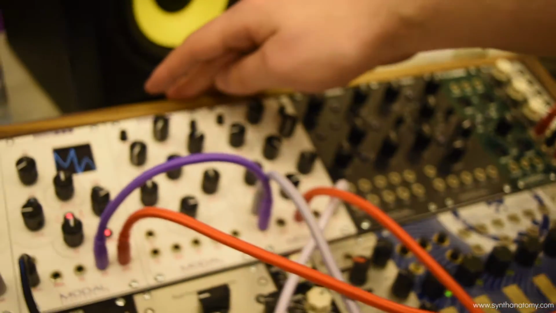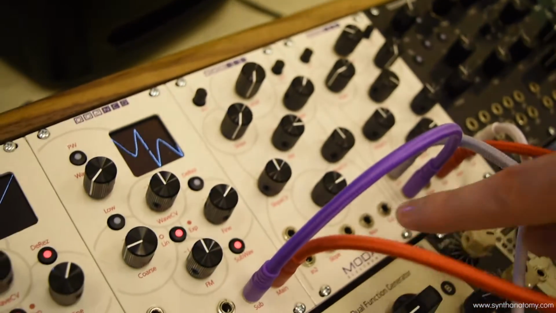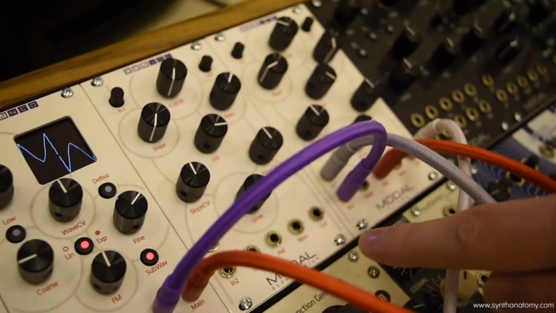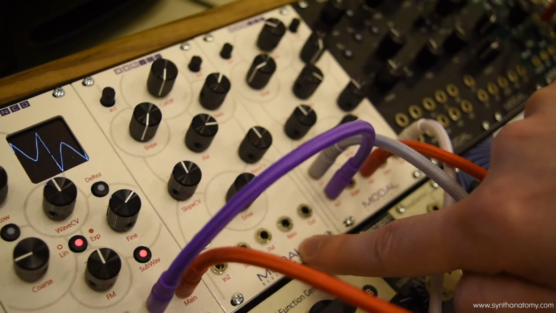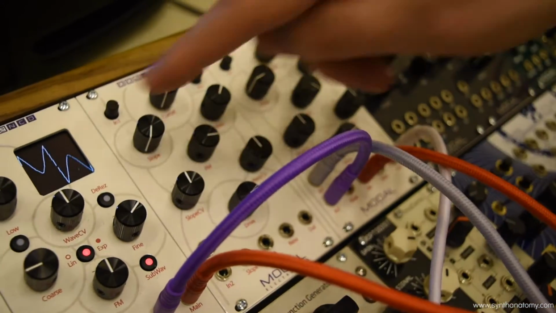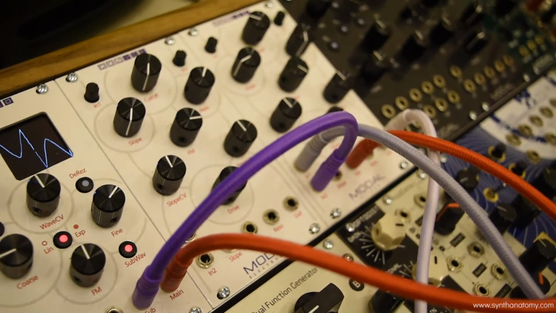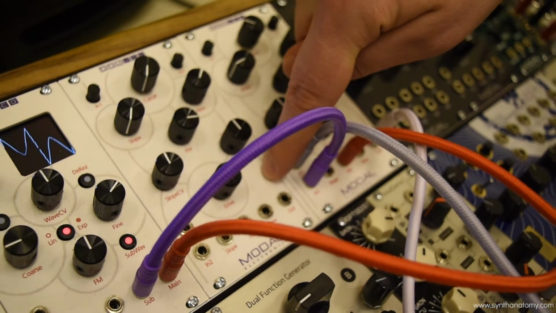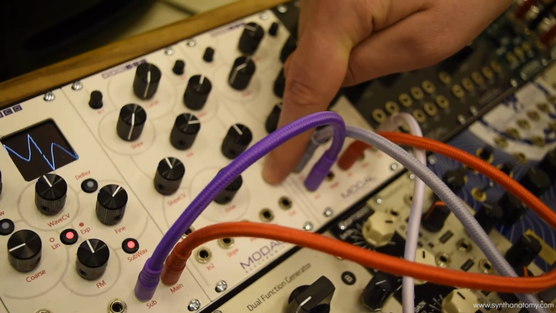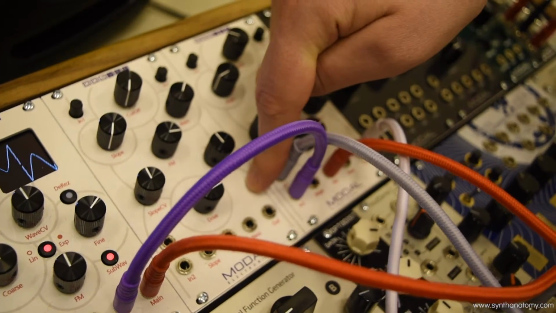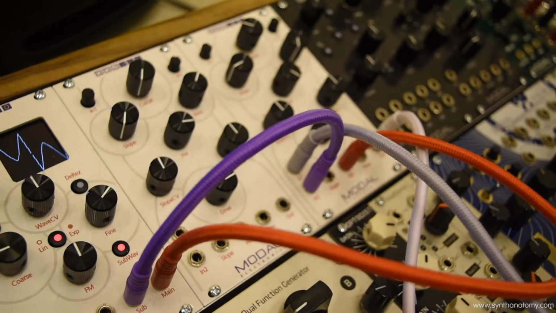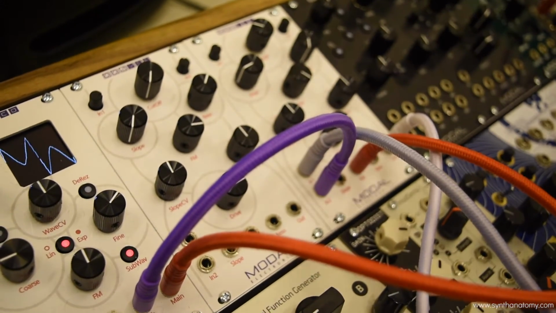On the VCF, we have CV control over the slope. You can obviously modulate the cutoff, and you have CV control over resonance as well. Of course, these are all on attenuverters also. Just a little note I'd like to add is that we're going to put a second FM input on here as well. It's something we came across in the last couple of weeks. You can't have an envelope and a modulator at the same time. So that's quite important, and it's going to happen.